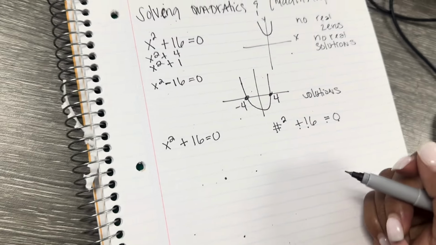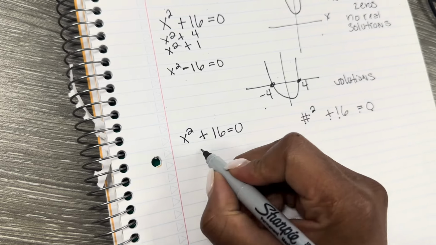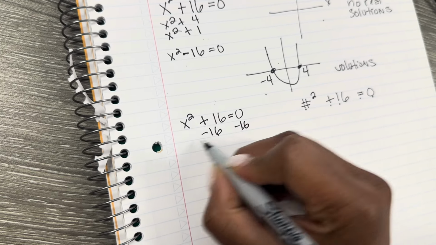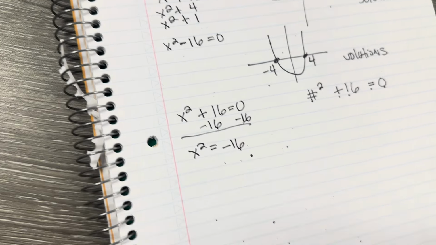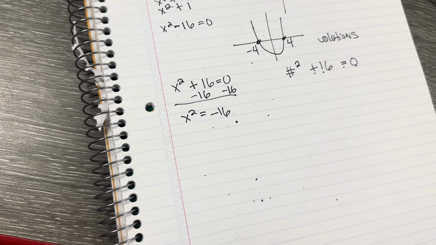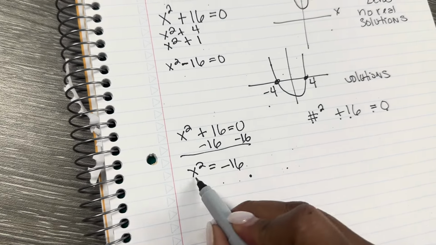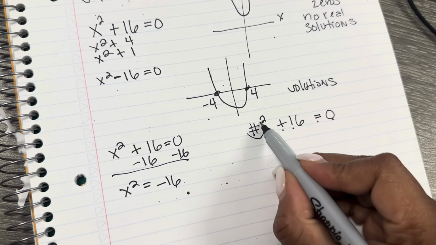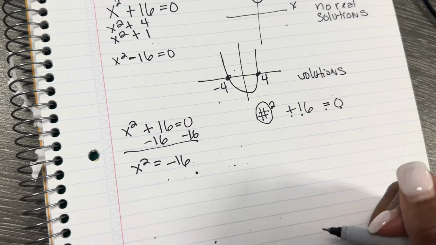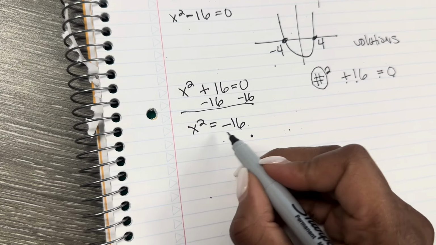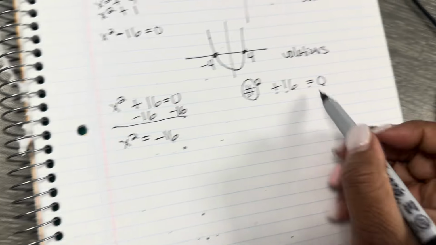Okay, so what does this mean? Well, we would subtract 16 on both sides. X squared equals -16. Because we want to solve for x. We're looking for this unknown number, x. So subtract the 16 on the other side. So what number squared will equal a -16? It's the same thing.